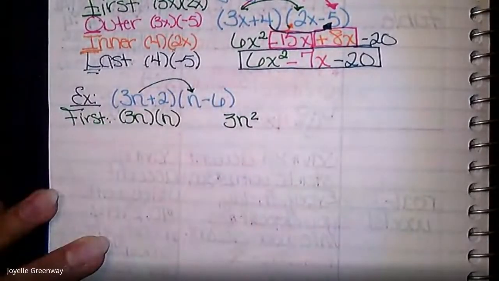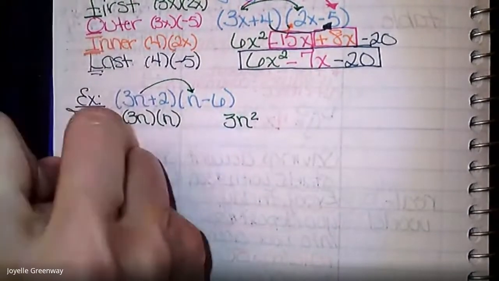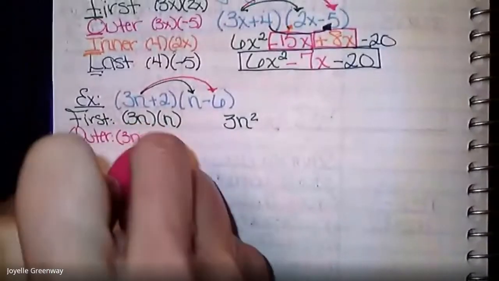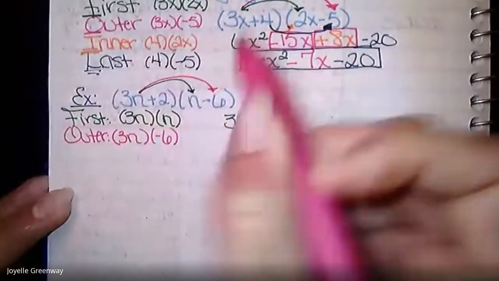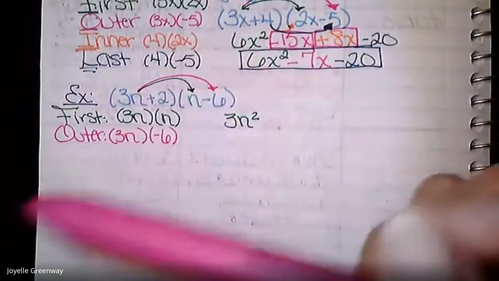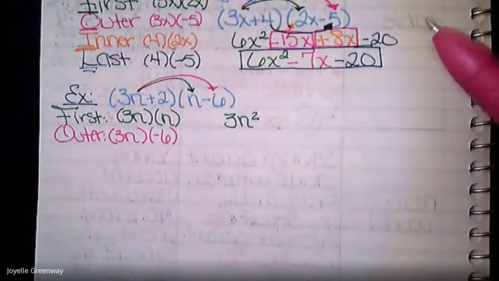Okay? Then we have our outer. So now multiply your outer terms. So I have 3n times negative 6. You do not have to write this every time you do it. I'm doing that so that you know what I'm doing and why.